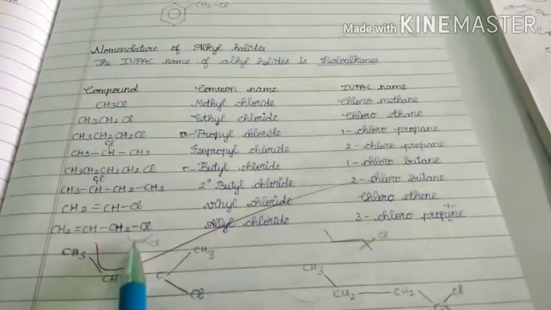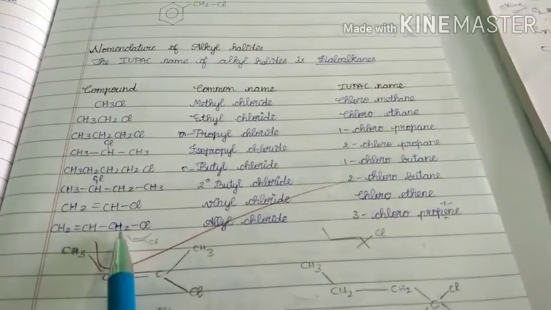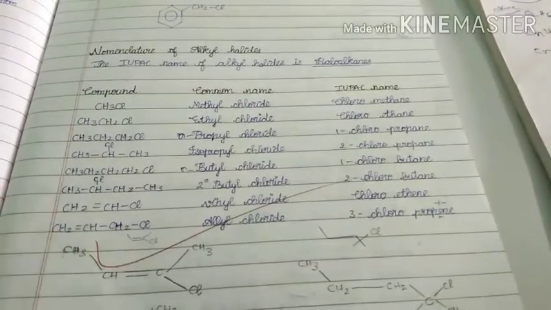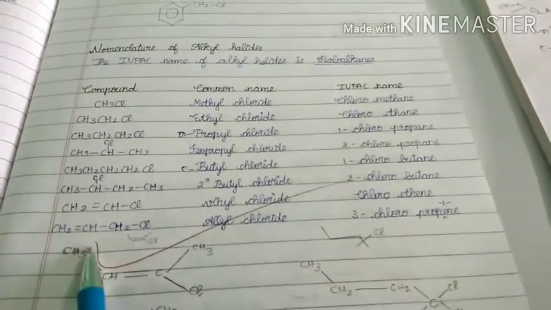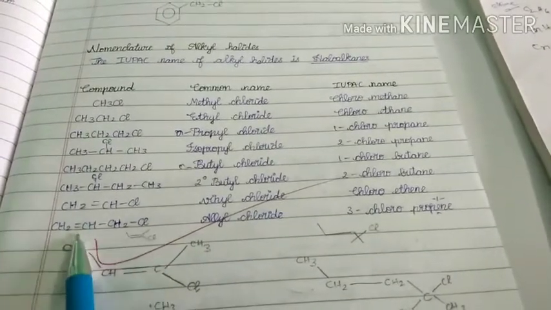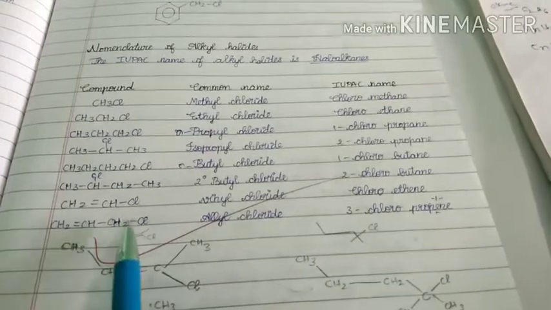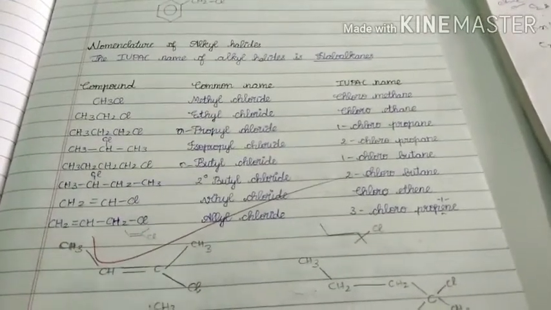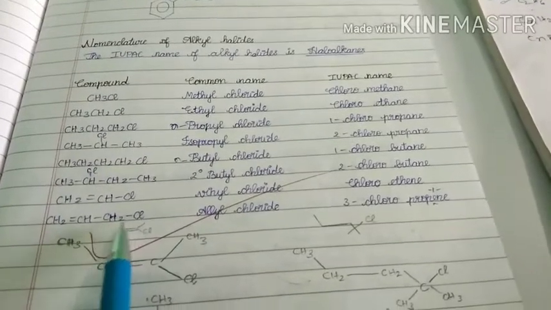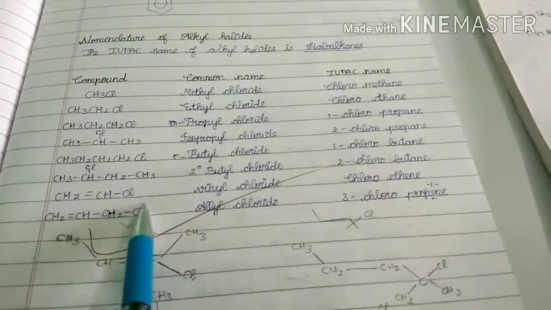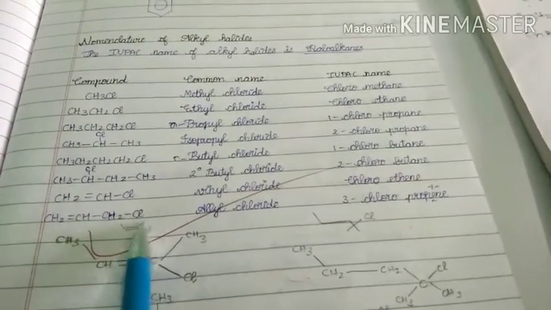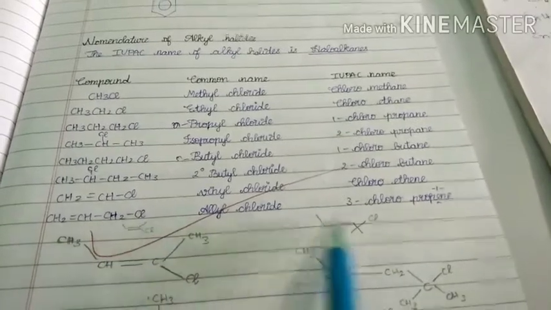See here, chlorine is present on this carbon atom, and the double bond is present at this position. So while here the double bond is present and chlorine is also present, among double bond and chlorine, which gives first priority? Double bond gets first priority. We discussed all these rules in 11th class. So that number starts from here. 1 2 3. Here no carbon. 1 2 3. So chlorine is attached to the third carbon atom. So 3 chloro.